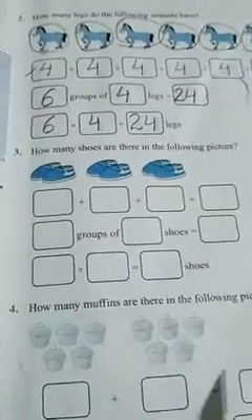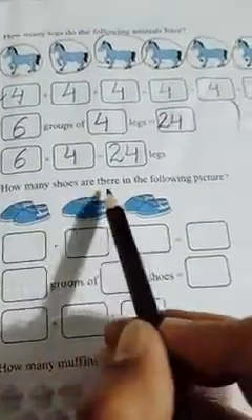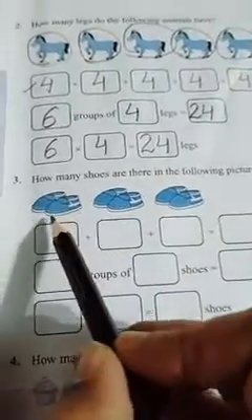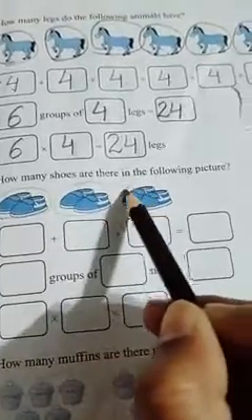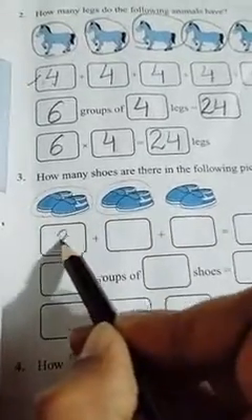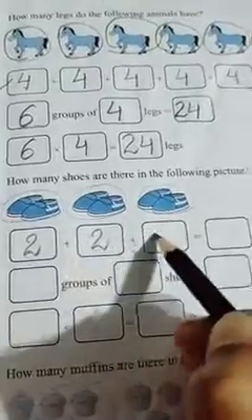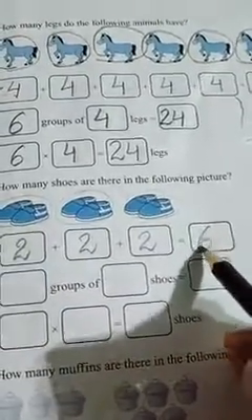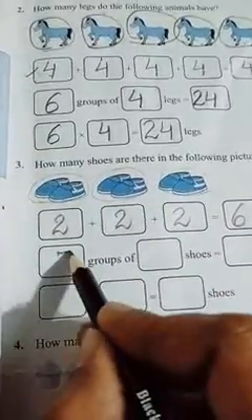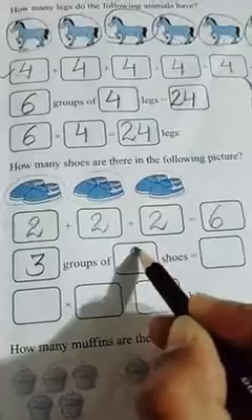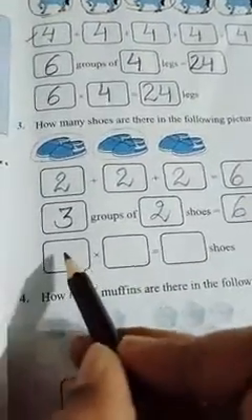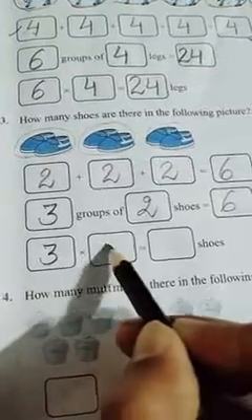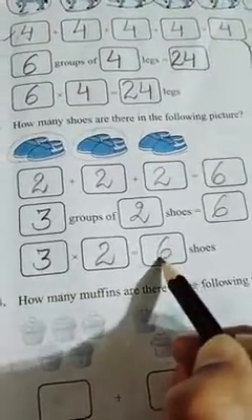Yes friends, see one more example. How many shoes are there in the following picture? Here 2 shoes here, 2 here, and 2 here. 2 plus 2 plus 2, so there are 6 shoes. How many groups are there? 3 groups. We will write 3 groups of 2 shoes, so it becomes 6. And in another way, how can we write? 3 multiplied by 2 is equal to 6.